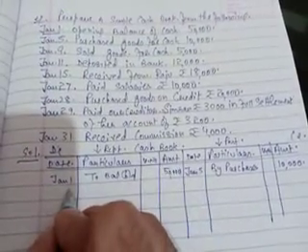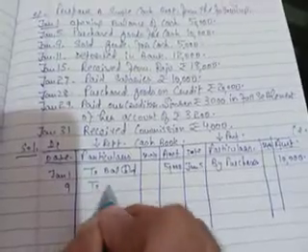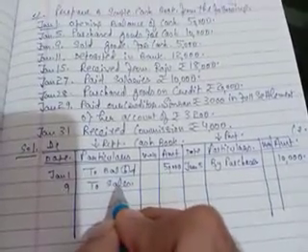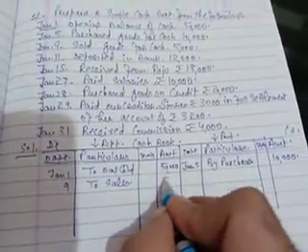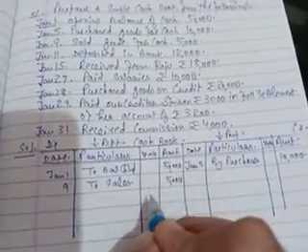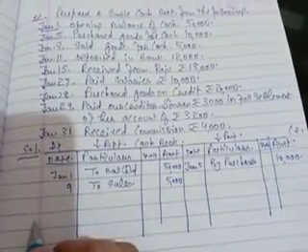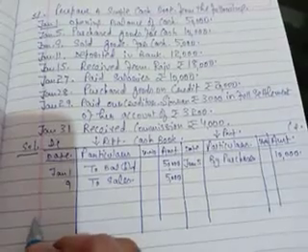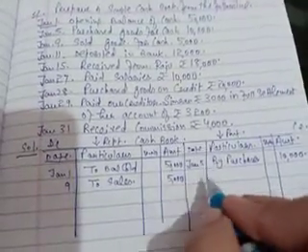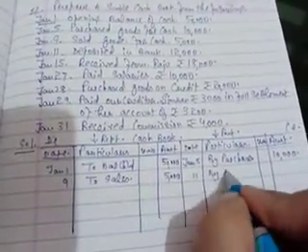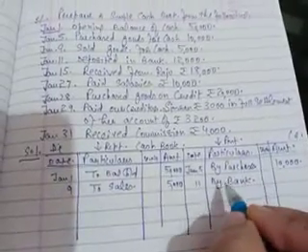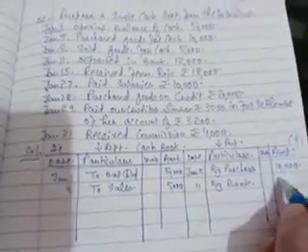So on January 9, to sales 5,000. Then January 11, deposited in bank. Cash is going out, by bank 12,000.